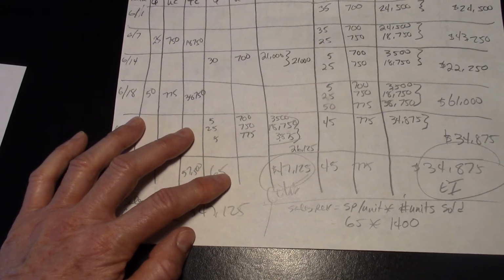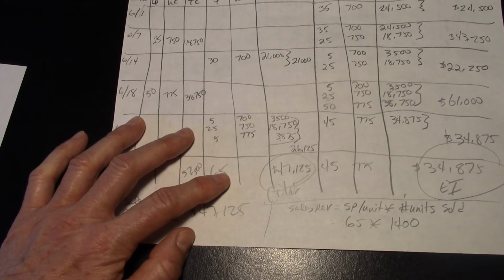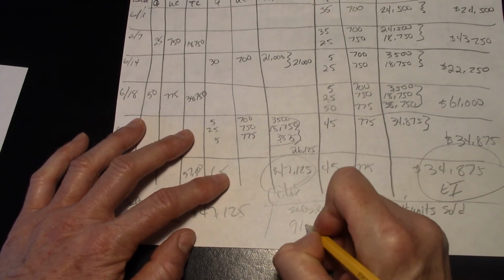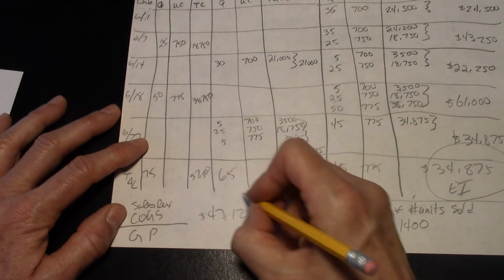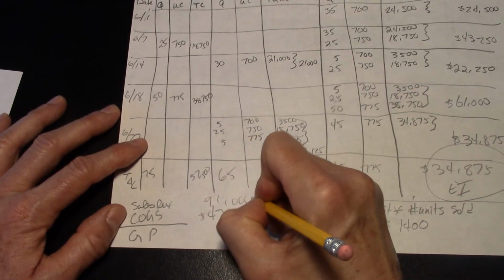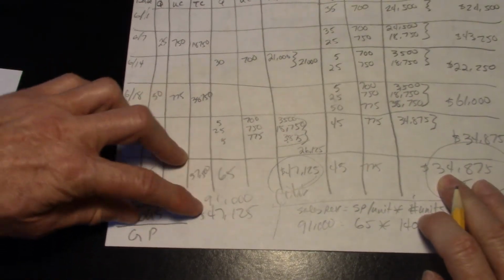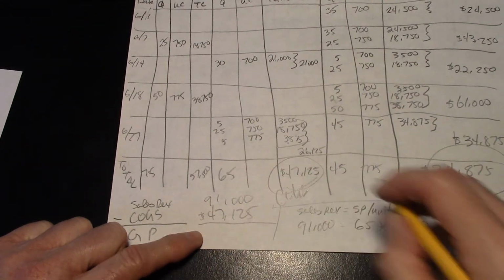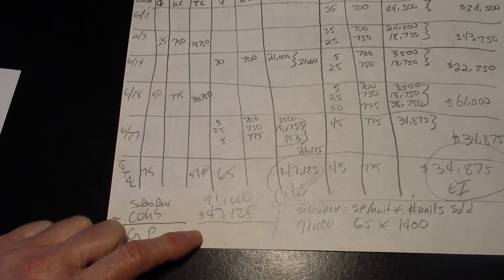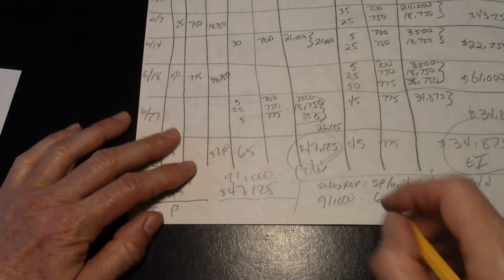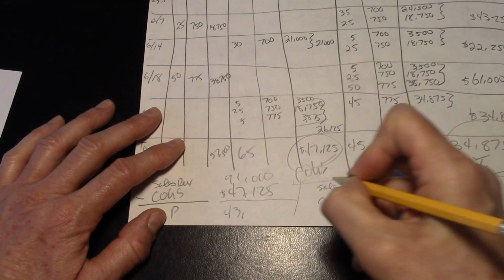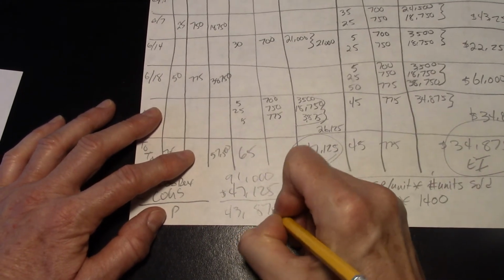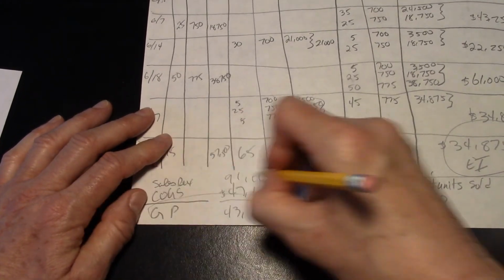So 65 times 1,400 is equal to 91,000. So that's your sales revenue, 91,000. So 91,000 minus 47,125, which I got from there, equals my gross profit, which is 43,875. So there's the last part of your question, gross profit.